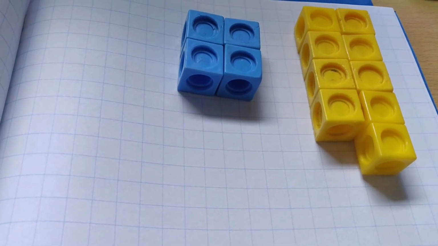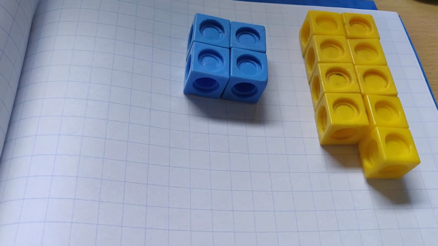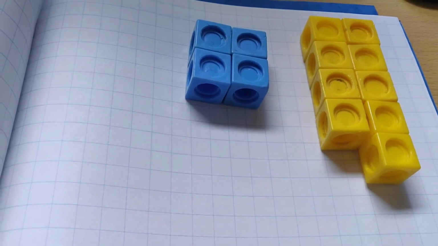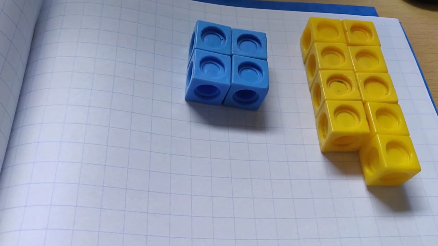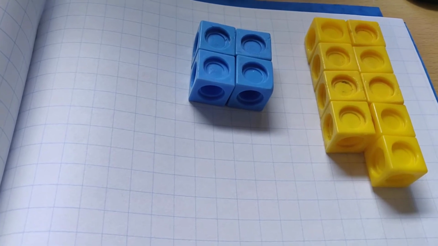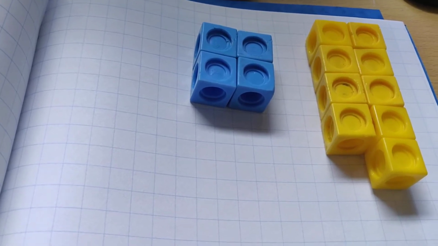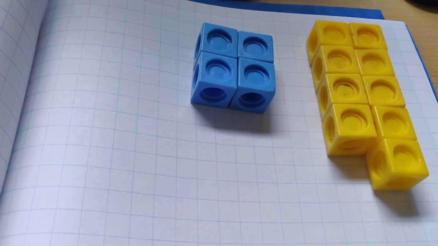We can tell if a number is even if it can be shared equally into two groups, so that each of the two groups will have exactly the same number. If it's odd, that means you can't share them equally into two groups.